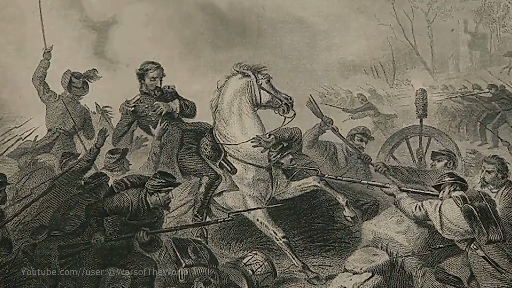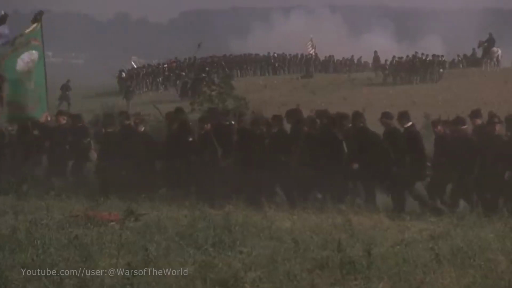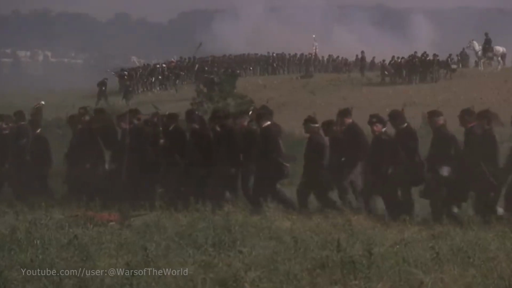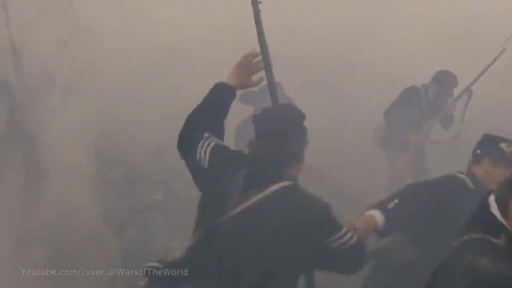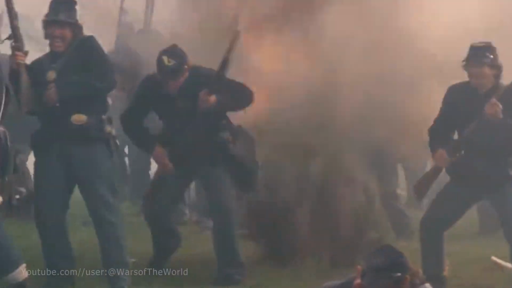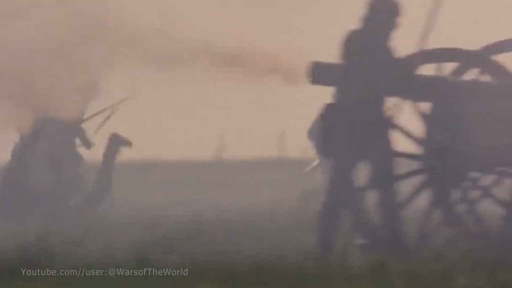Another turning point in the war was the Union victory at the Battle of Gettysburg, which took place from July 1 to 3, 1863. The battle was fought in Pennsylvania and resulted in a significant loss for the Confederacy, with over 28,000 casualties. The Union victory at Gettysburg is often seen as a turning point in the war, as it marked the first time that Confederate forces had been decisively defeated on Northern soil.